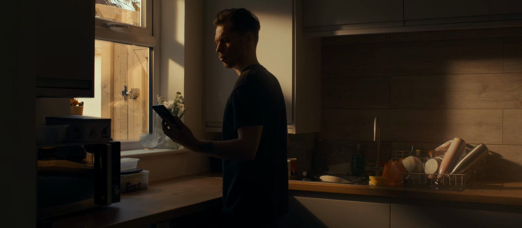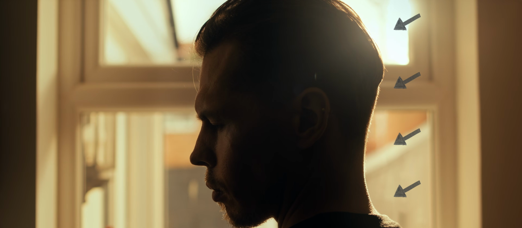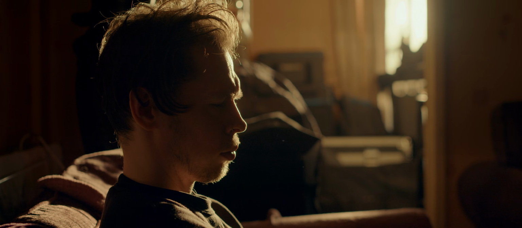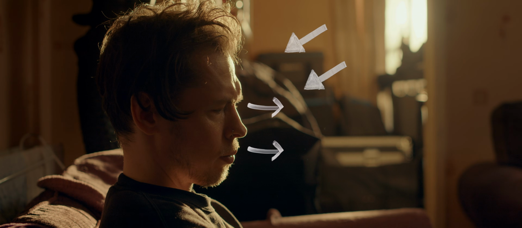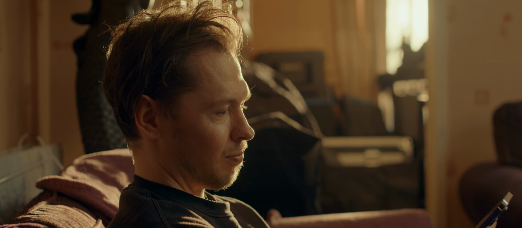In part 2, we'll be taking a look at the edge light and how the one-sided nature of this backlight can be used alongside direction and composition to accentuate the narrative or feelings in a shot.